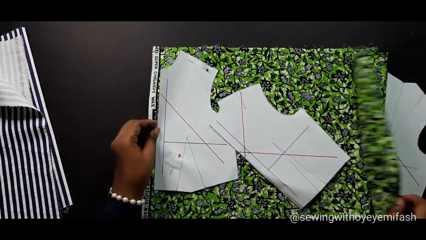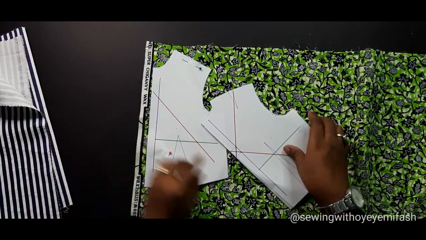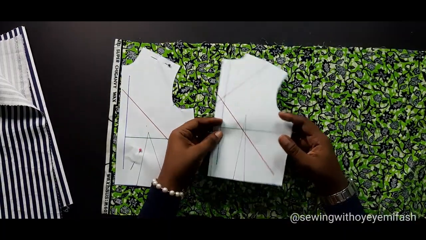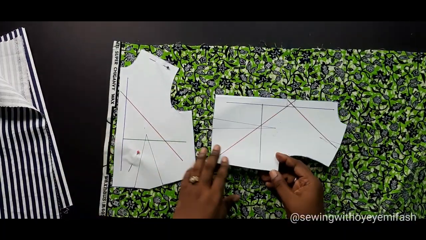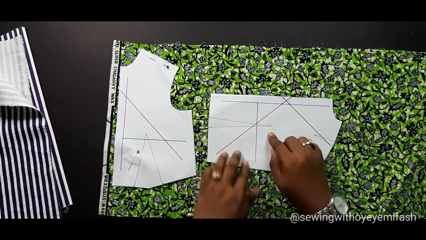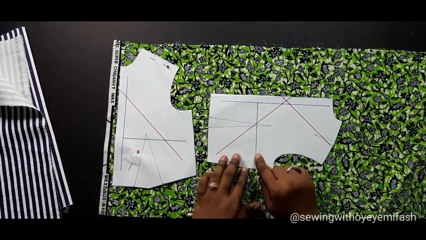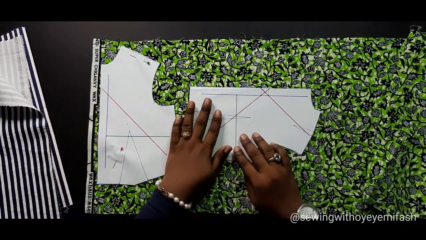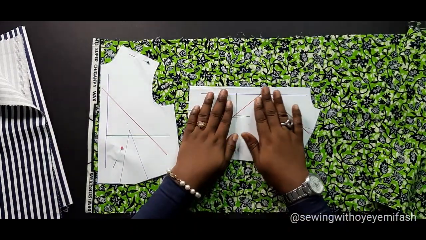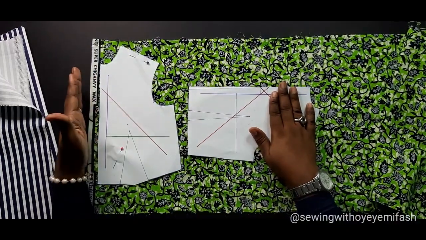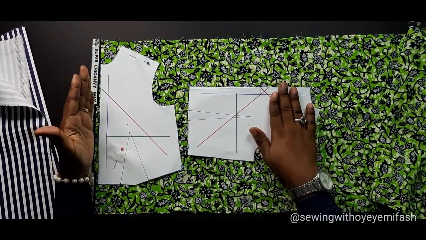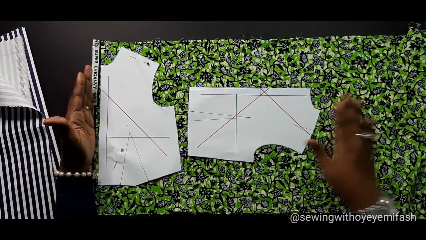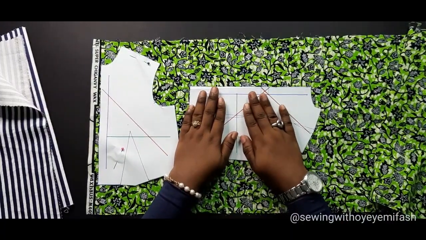If I want to cut my pattern on the cross grain, then all I have to do is align this pattern in such a way that this cross grain line is parallel to this edge. In this way, this is how it's going to be. And most times pattern is placed this way if we need to take advantage of the design on the print of the fabric, if it's going from one selvage edge to the other selvage edge. That is when we mostly put our patterns this way.